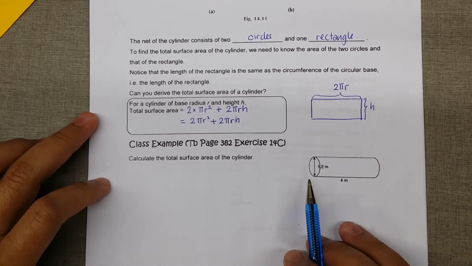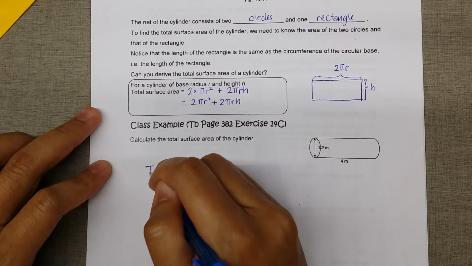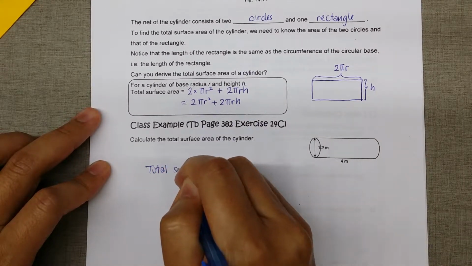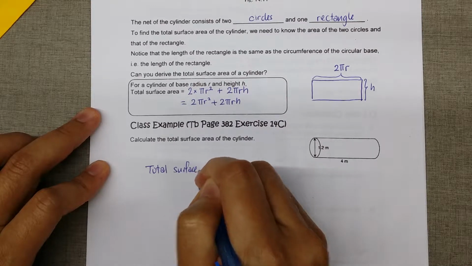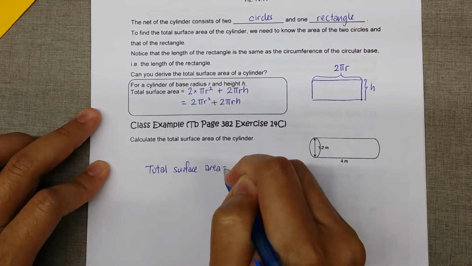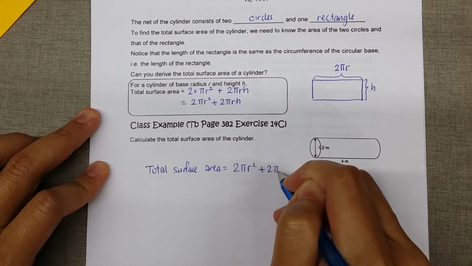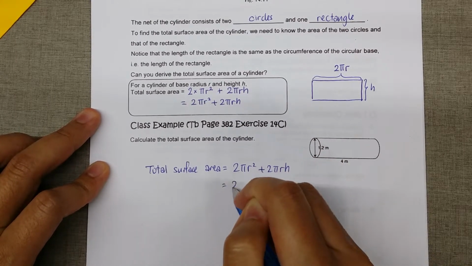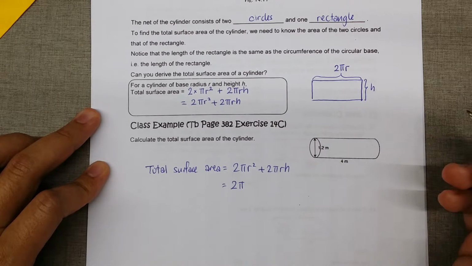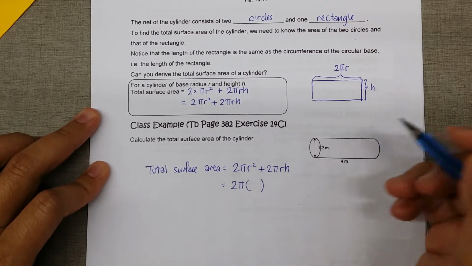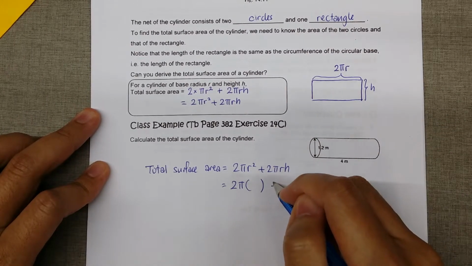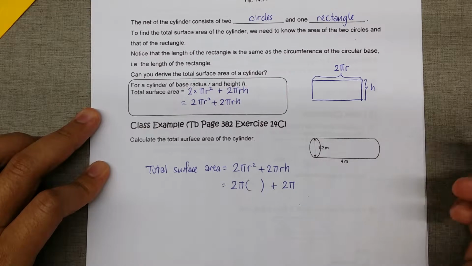For this question, I'll just write down total surface area equals 2 pi r square plus 2 pi r h. I will substitute in the radius and the height.